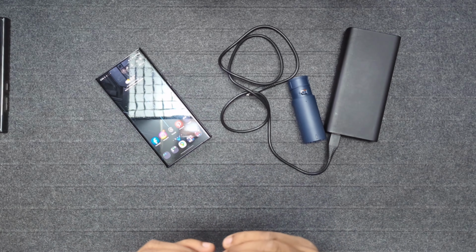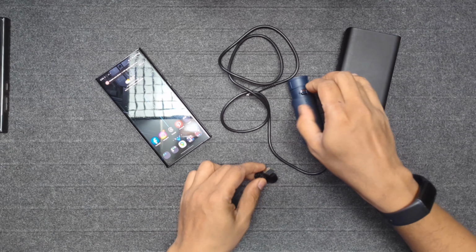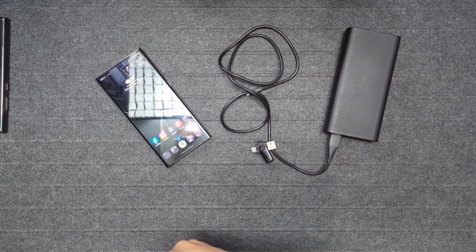Now that was the manual way. Now let's see how to do it with the app. Okay, now let's see how to actually transfer files using the software. First of all, you need the memory card back here. So I'll remove it from the phone and put the memory card back in the Qubo Dashcam.